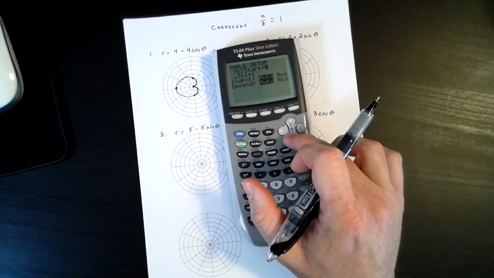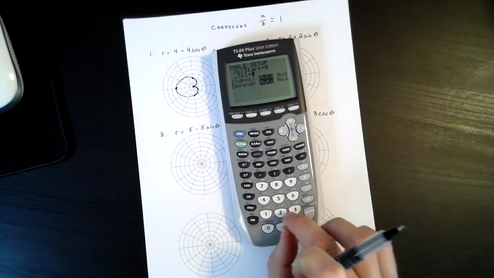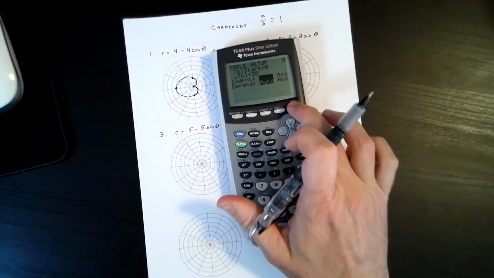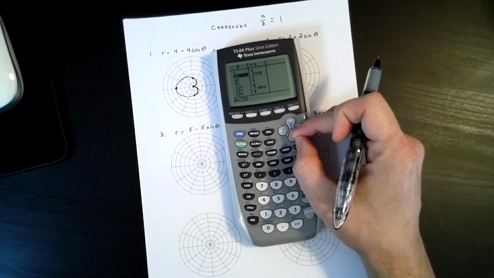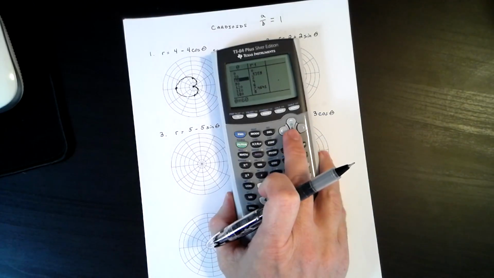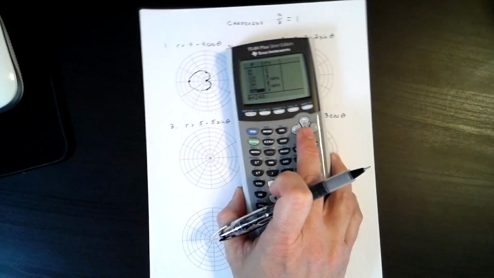With your table, this is kind of hard to do. Let's go by 30-degree increments. And there you go. 30 degrees is 0.5 something, 60 degrees is 2, and 90 degrees is 4, and so forth. What did I do there?